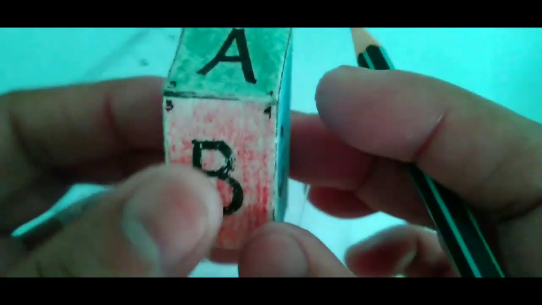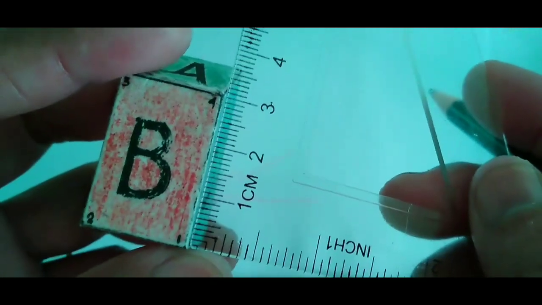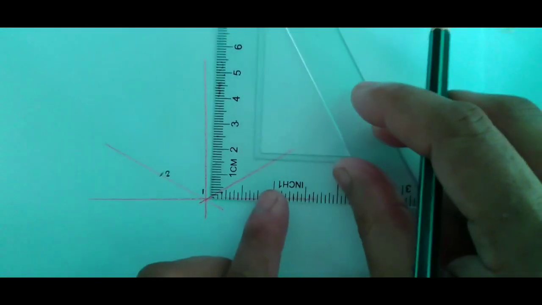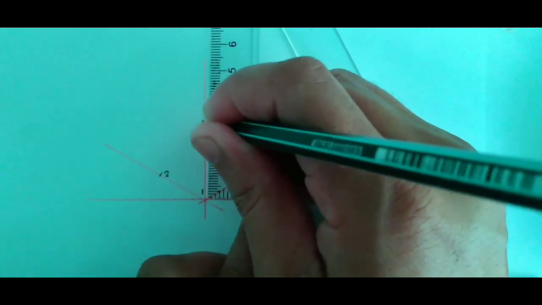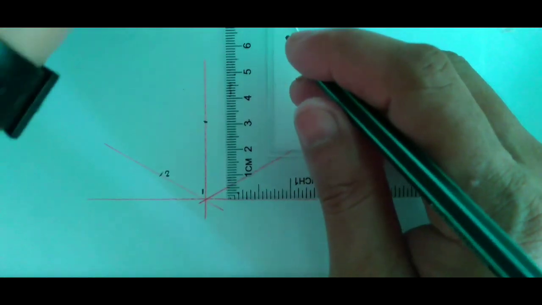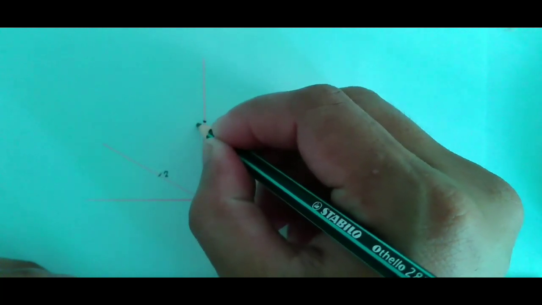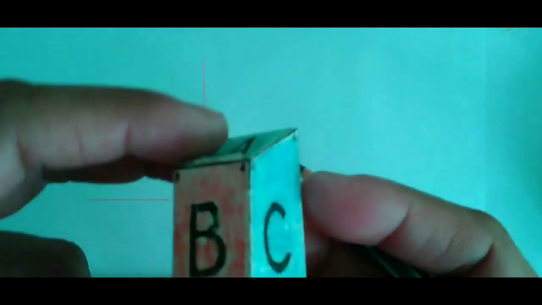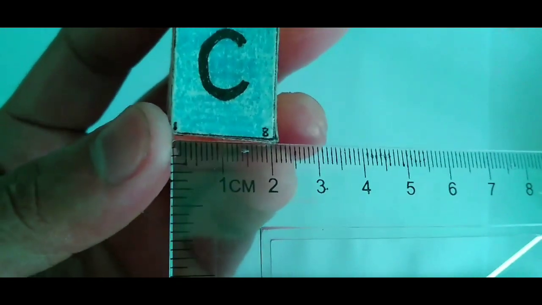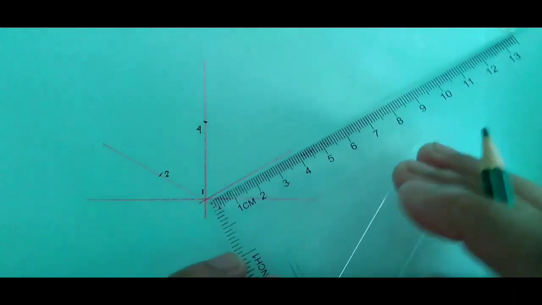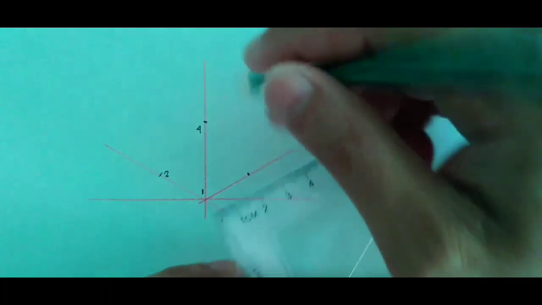Next is the height of the object from point 1 to point 4. The measurement is 3 centimeters. Label it as point 4. Next is the distance or measurement from point 1 to point 8. The measurement is 2 centimeters. Then label it as point 8.